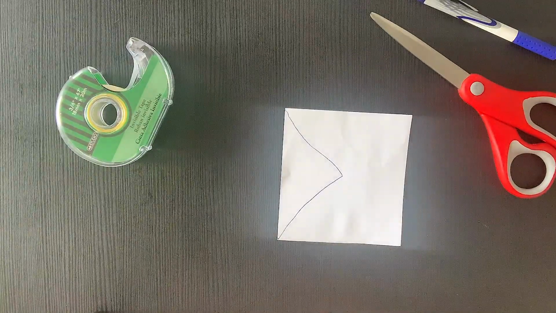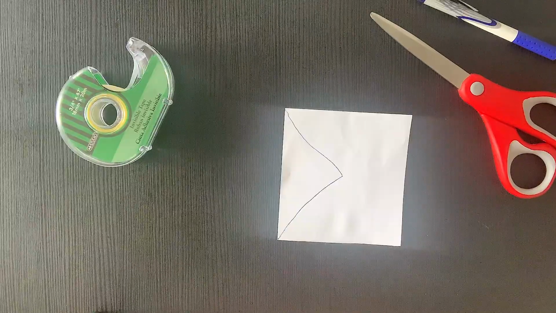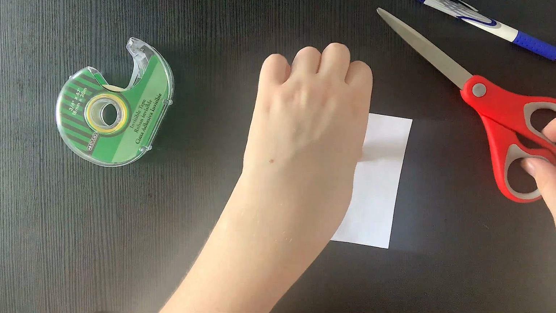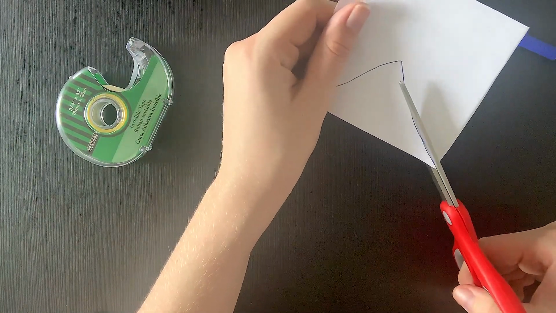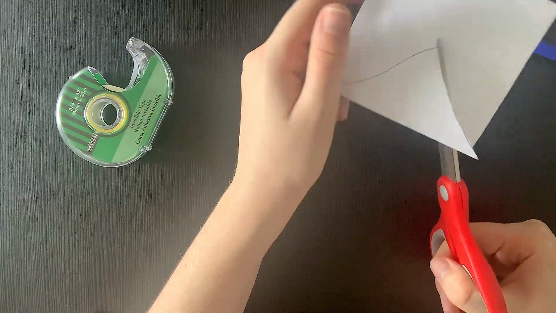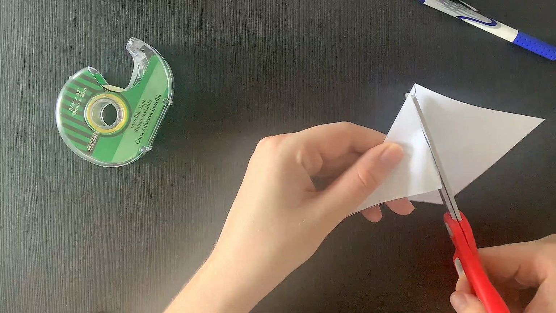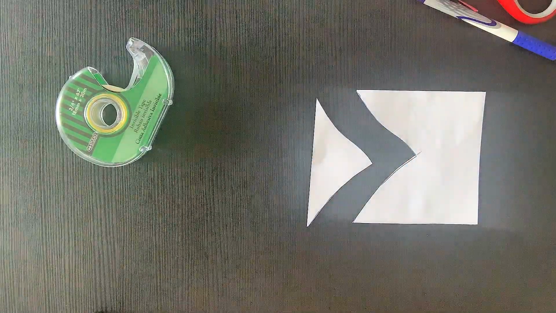This can be a round shape or one with a few spikes, but the key is to not make too complicated a design or it will be difficult to cut out. Once you have your line, you're going to cut along it so now you have 2 shapes. Like this.